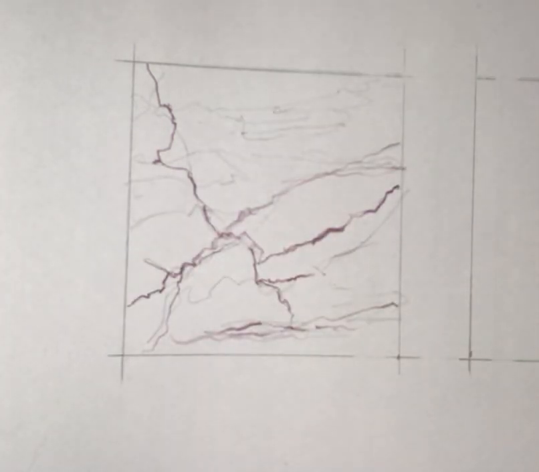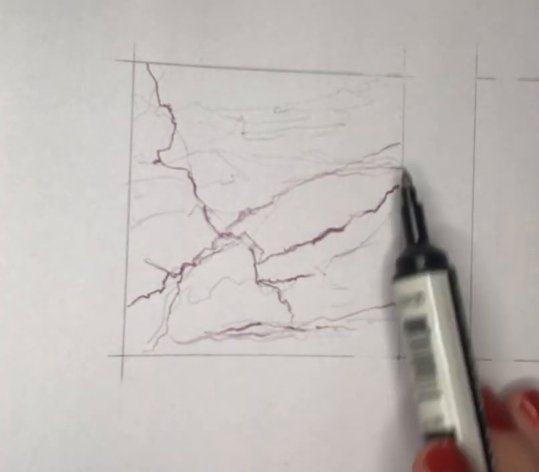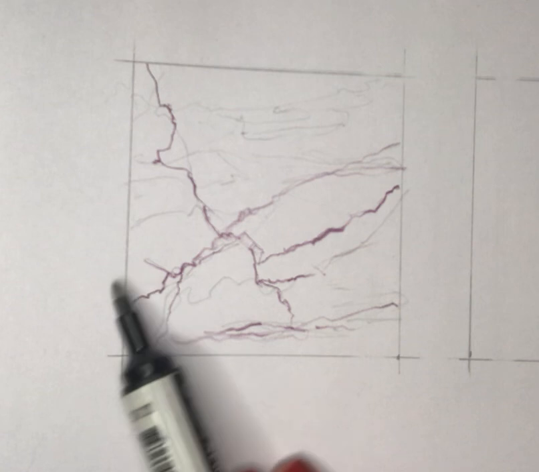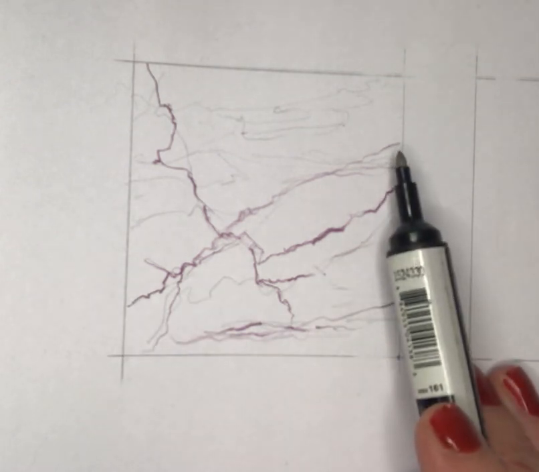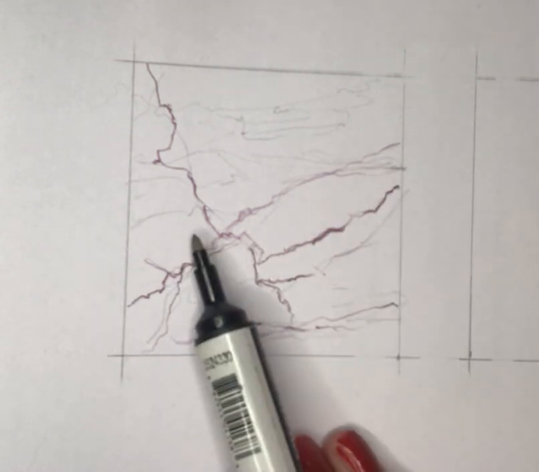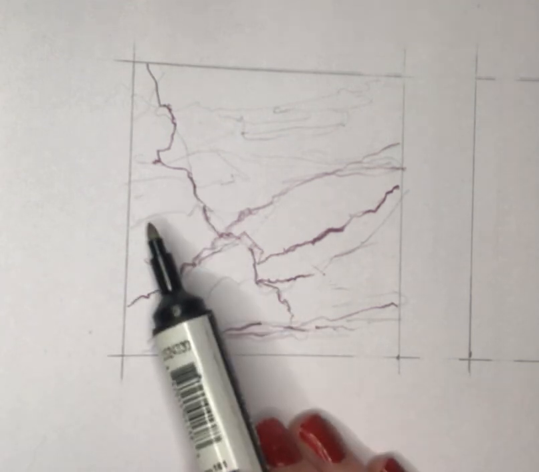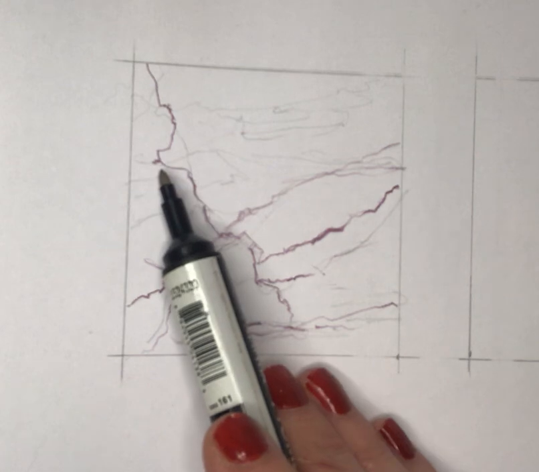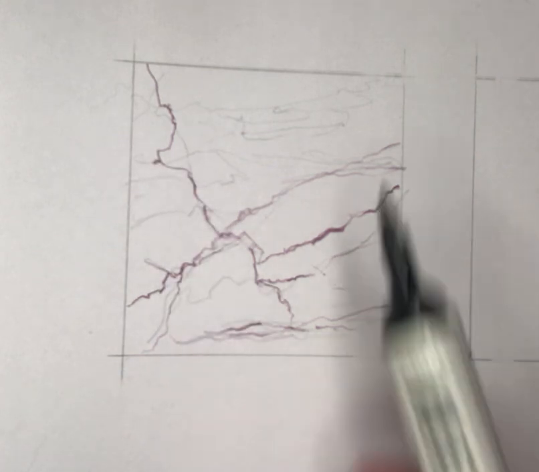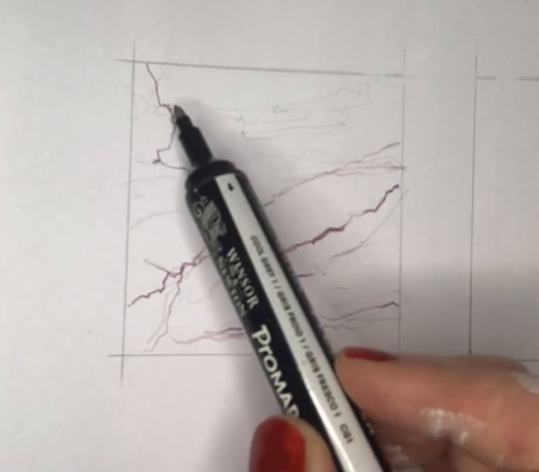Okay, so I've put those lines in. I put them in a maroon colour. Some of the underlines, if you like, in the Siena Marble are greys running through underneath the yellows, but they can also have a more red tone to them. So I decided to put the lines in a maroon, aubergine colour.